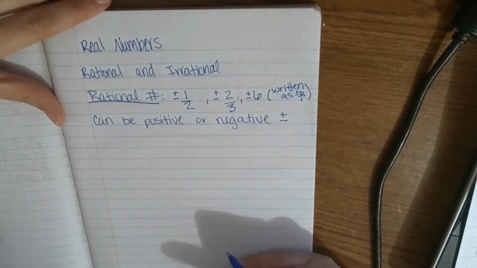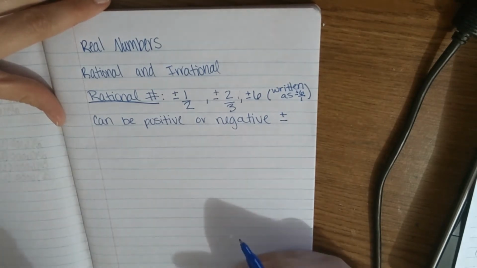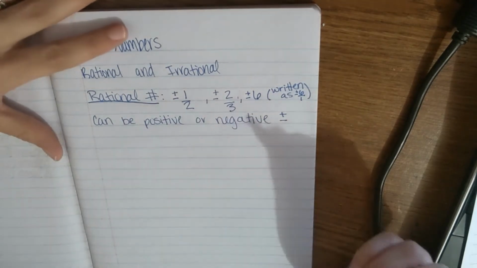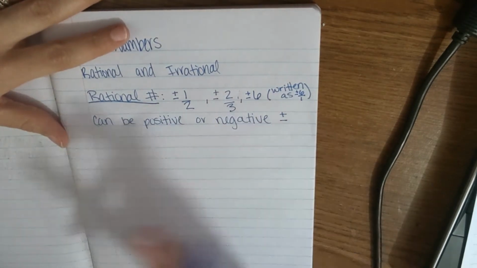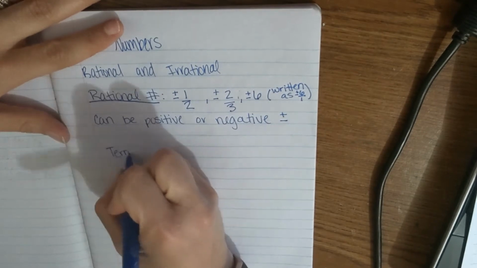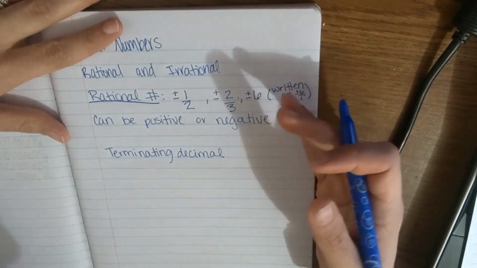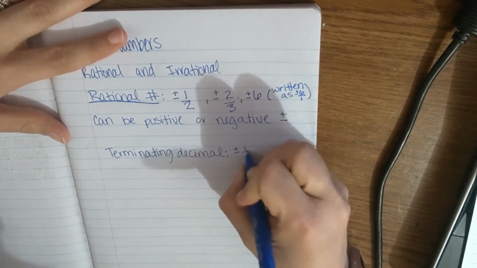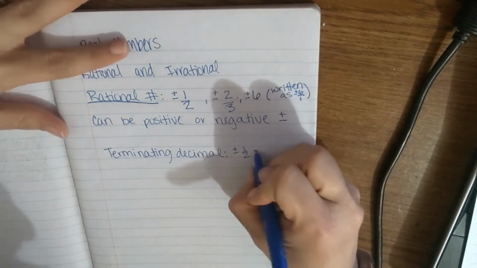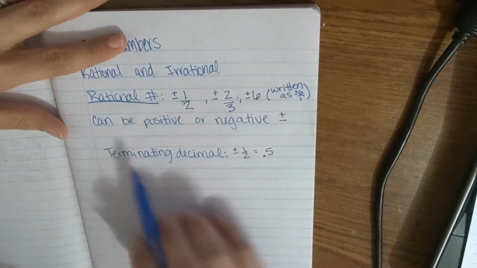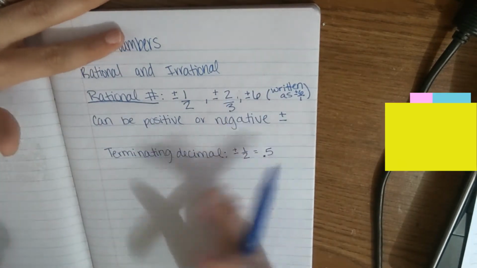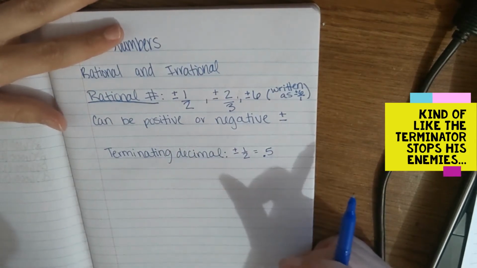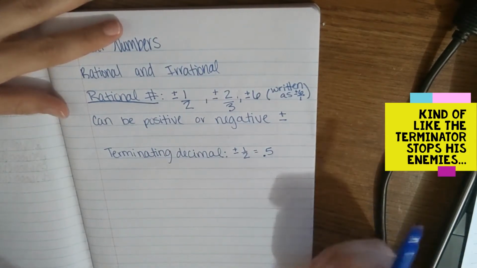Now we're going to talk about the different types of rational numbers. There's terminating decimals. That's a decimal that stops. Remember, we write it as a fraction. So an example would be a positive or negative 1/2, because when you write that as a decimal, it's 0.5. Terminate means to stop. Think of the Terminator. He stops people, bad guys, good guys. I've never seen the movie, so I don't know.